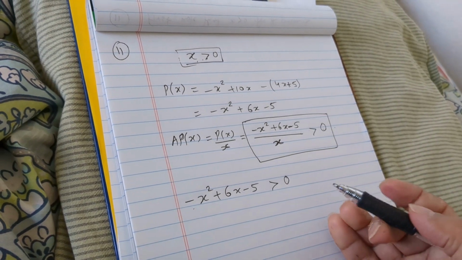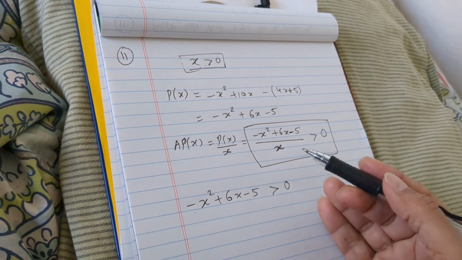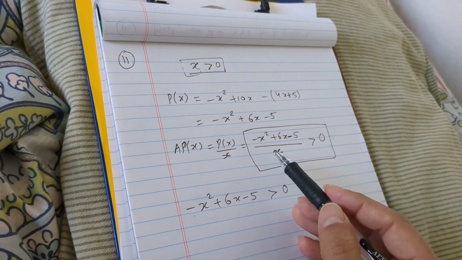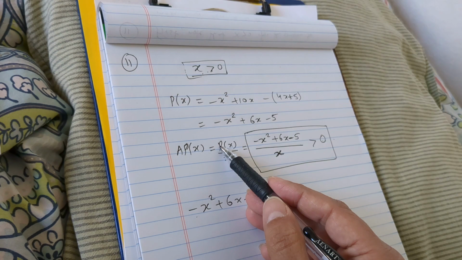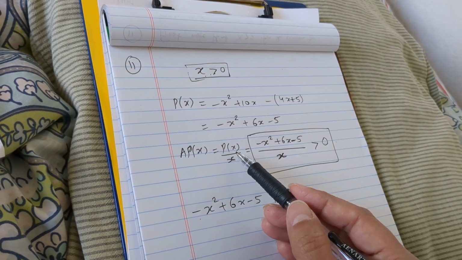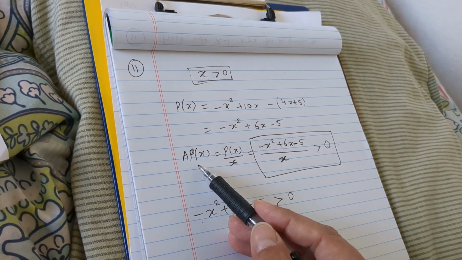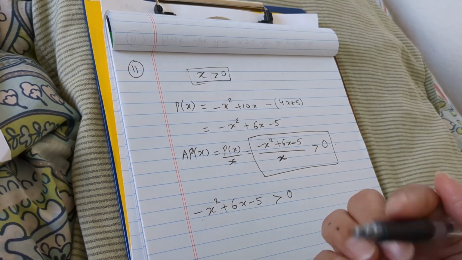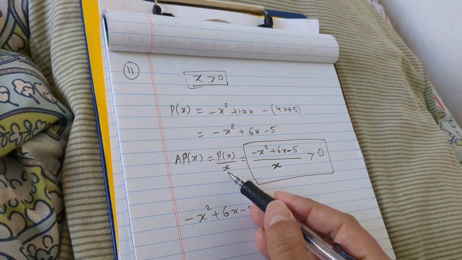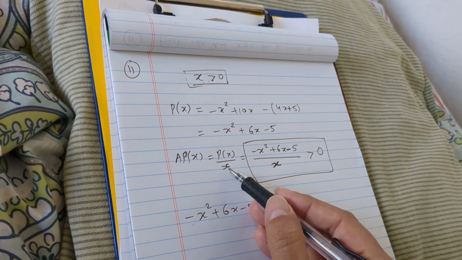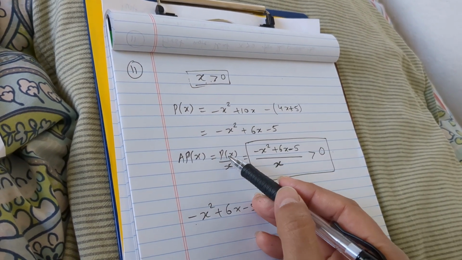That's the thing to understand. It's also intuitive. x is positive, and profit can be positive or negative. We're trying to find whether the average profit is positive or not, whether every unit is making profit or not. That is going to be true if the total profit is positive.